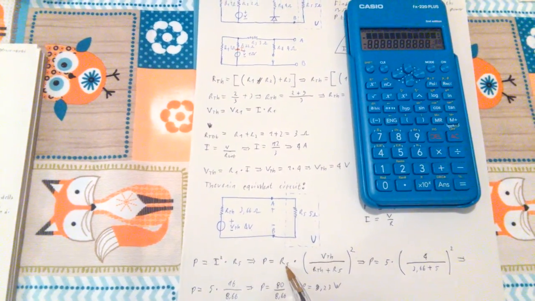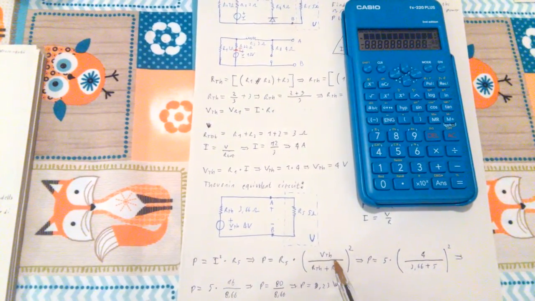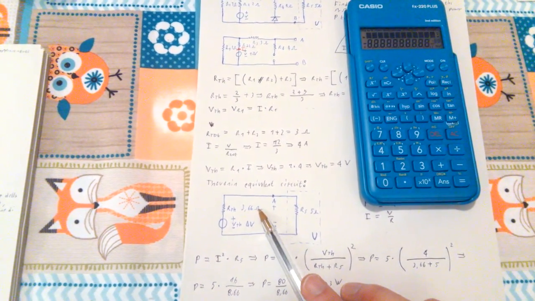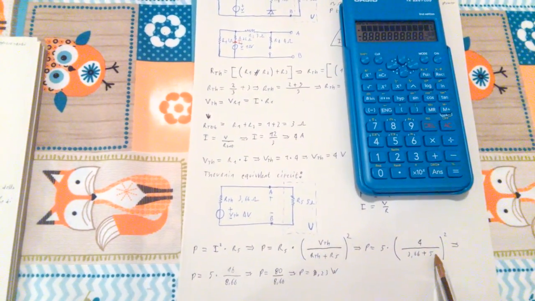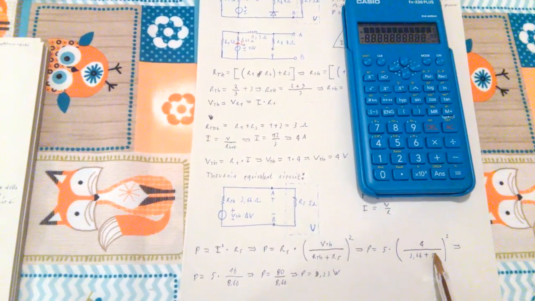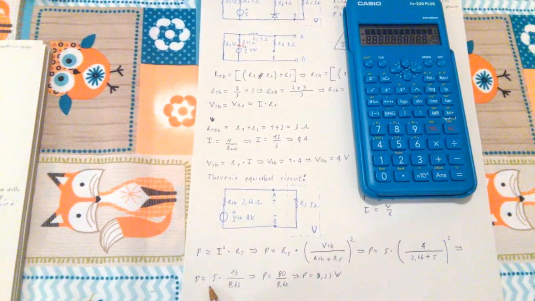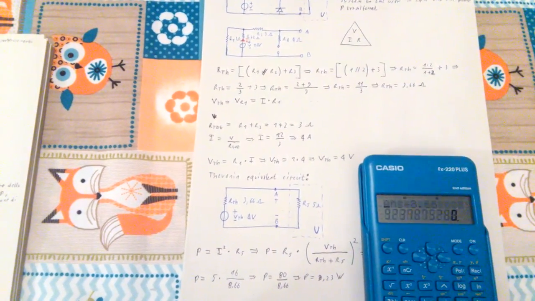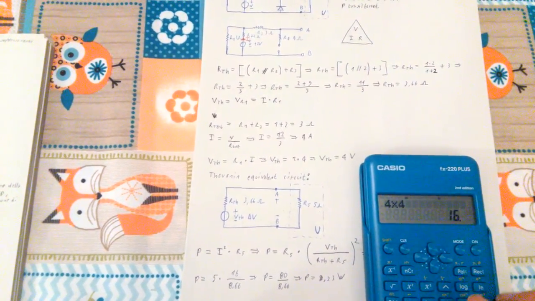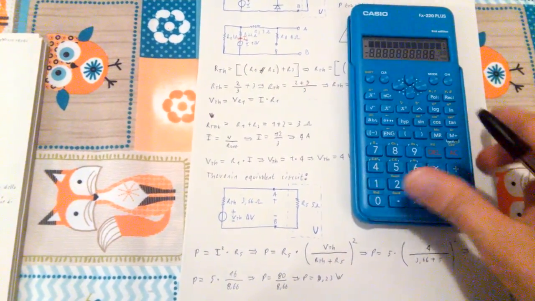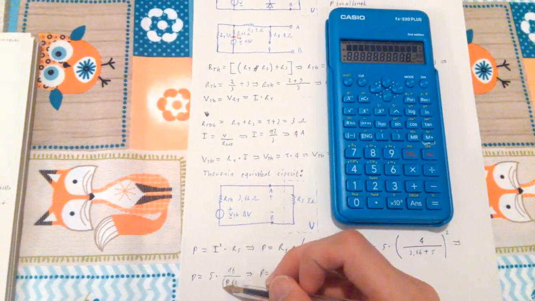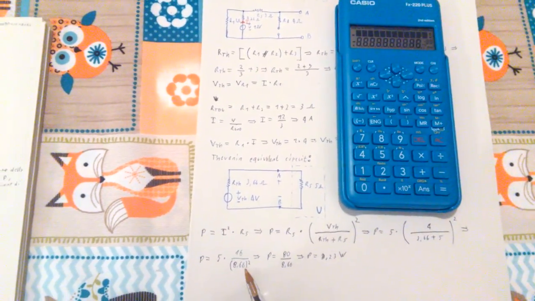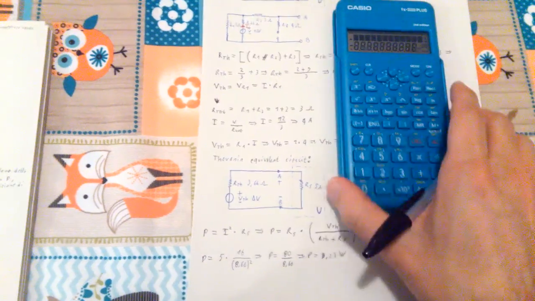R5 is definitely 5 ohm. VTH was 4 volt. RTH was 3.66. And R5 is 5 ohm. 4 times 4 is definitely 16. And, oh, well, that's my mistake. I just added them and I forgot to square them.